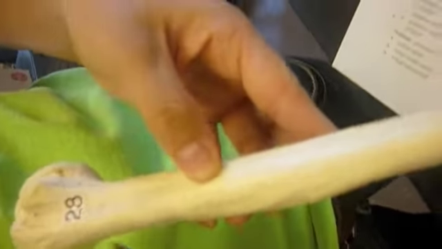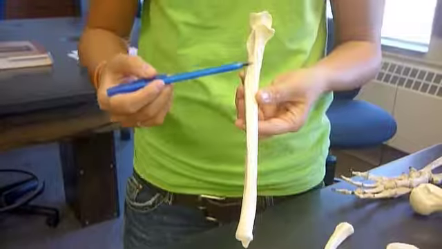We'll go down to the shaft, and this is the deltoid tuberosity. Down here is the trochlea right in here. This is the capitulum. This is the medial epicondyle. This is the lateral epicondyle. This is the coronoid fossa. Well, this is the radial fossa. And then we have the olecranon fossa.